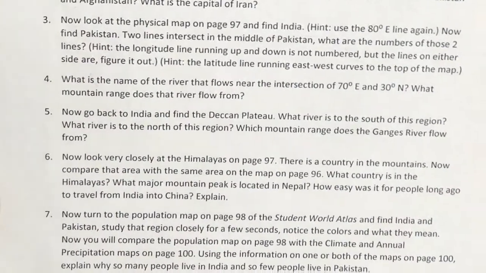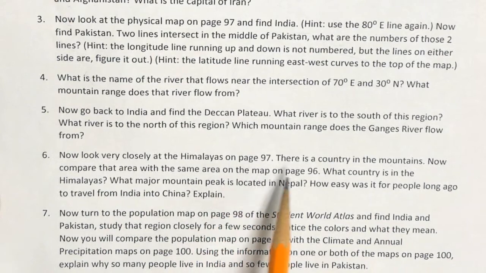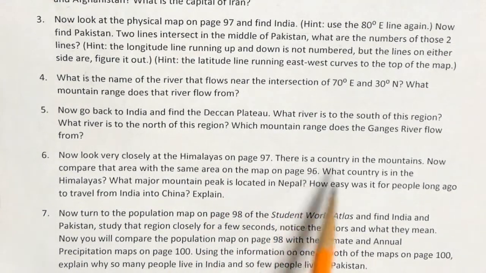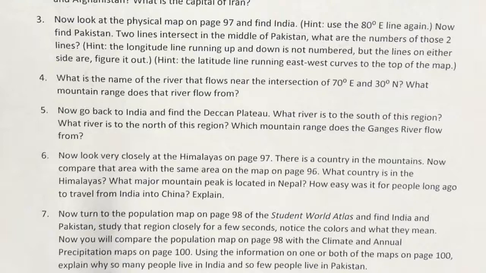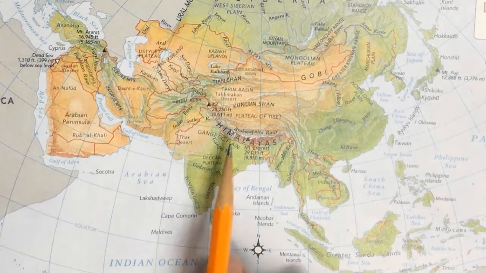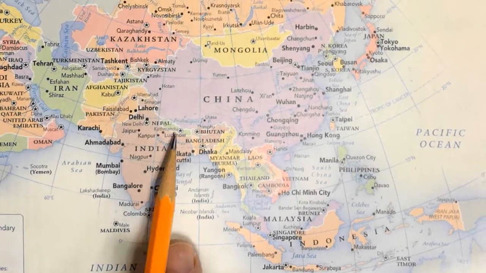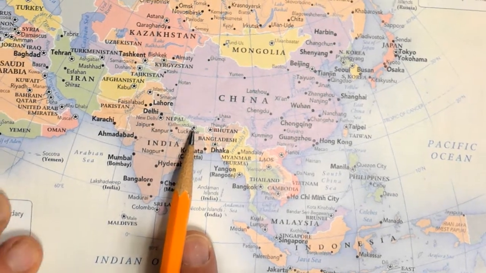Now, what I want you to do, number 6 says what? Compare that area with the same area on the map on page 96. What country is in the Himalayas? All right. So, we're comparing this spot right here to the map on page 96. I'm going to flip over, and I'm looking at this spot right here. Let's do this a couple of times.